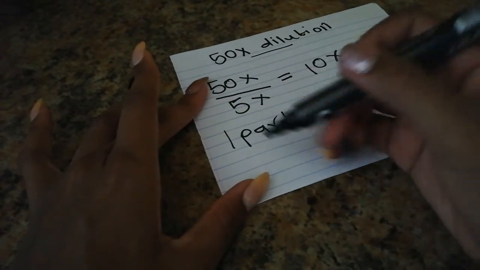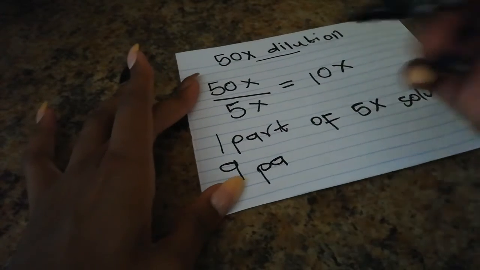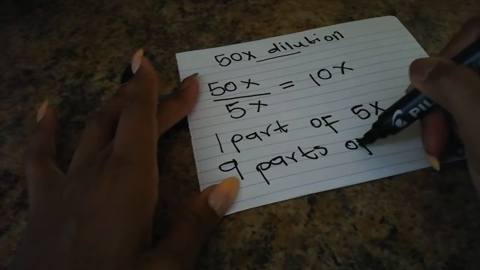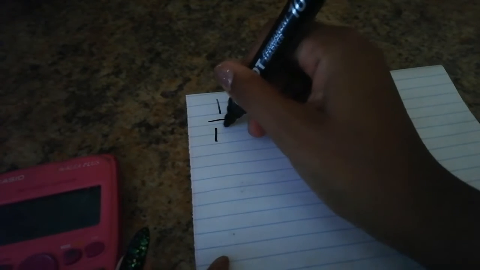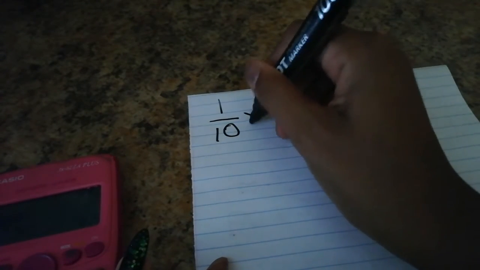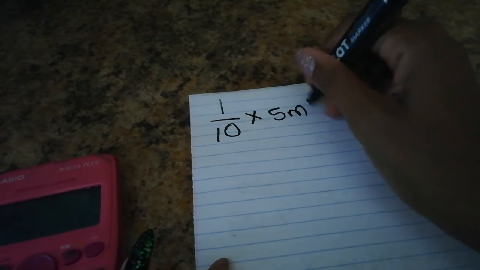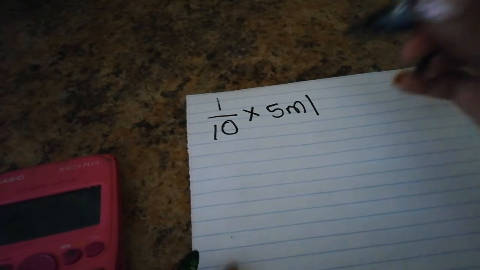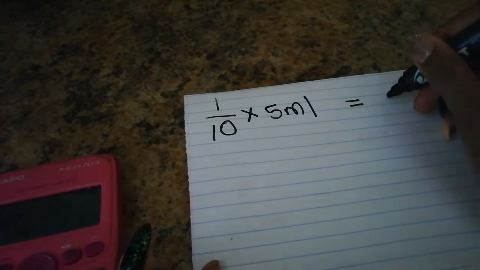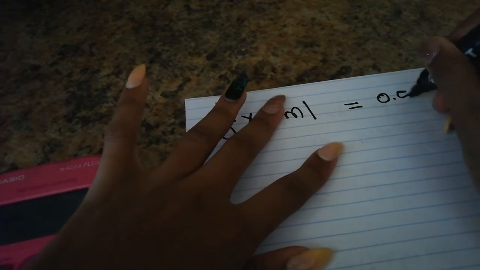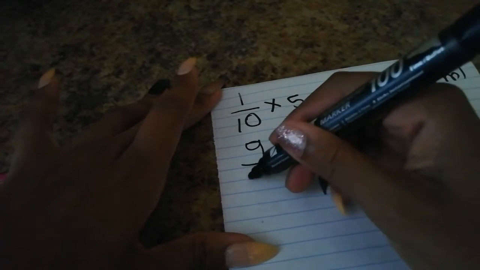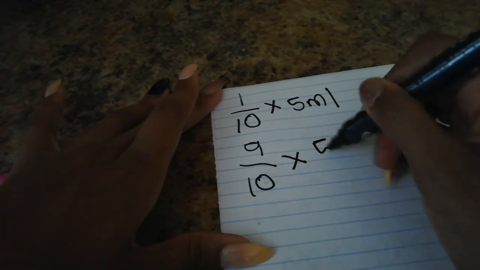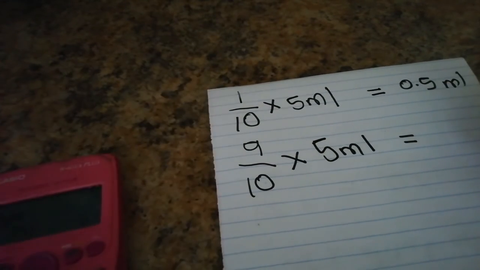plus 9 parts of water, distilled water. 1 part of the 5 times solution will be 0.5 mils. And then 9 parts will be 4.5 mils.